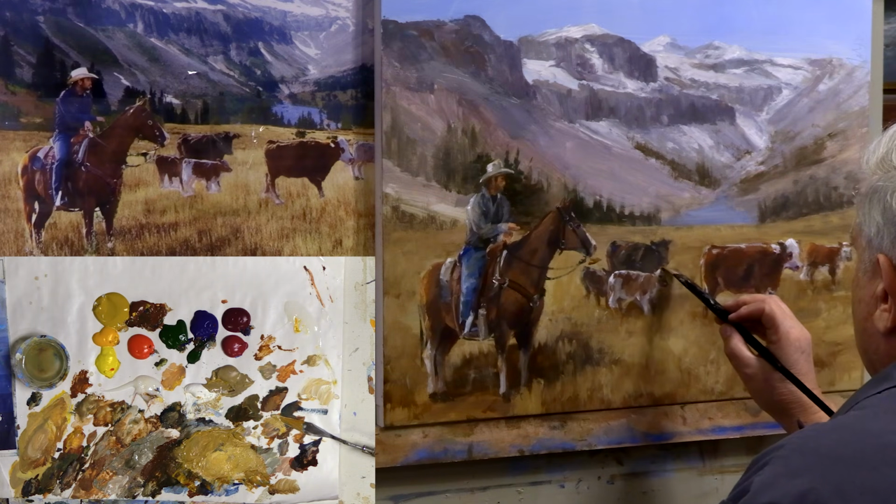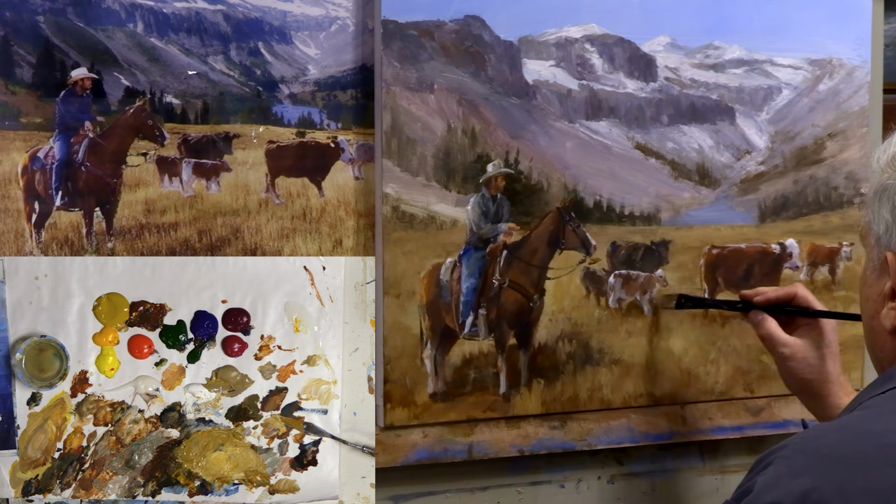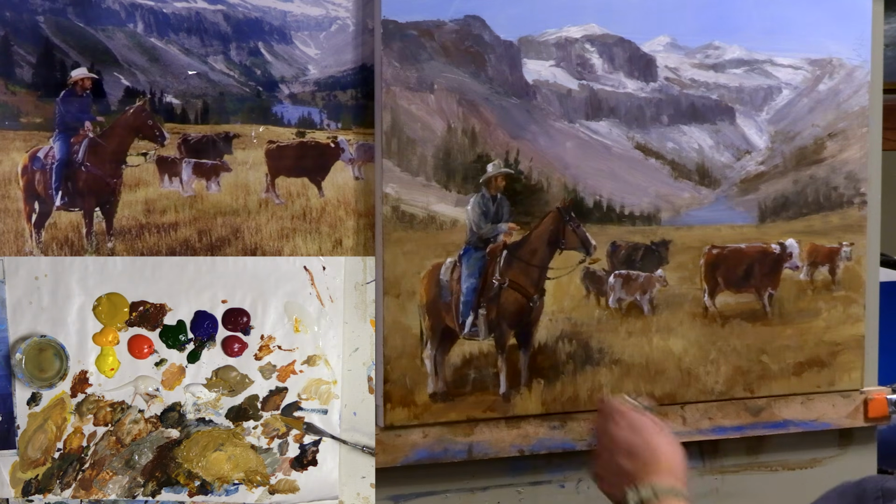And through all of this, set this little cow back. Just get some of that mottled look back through there.